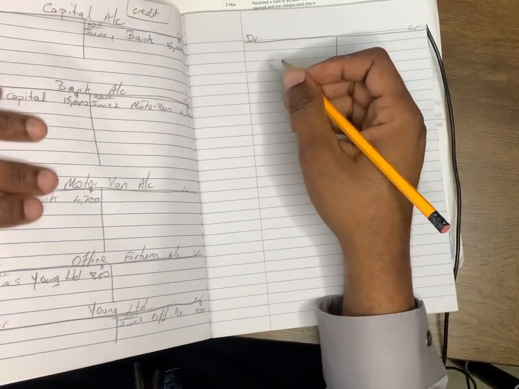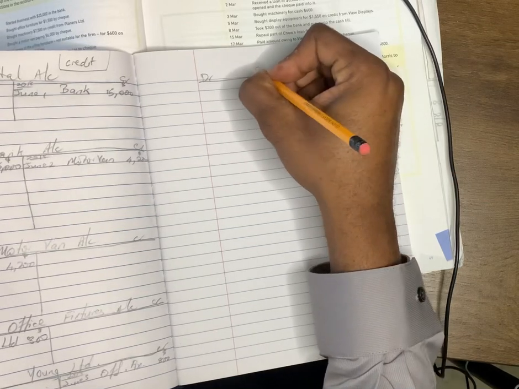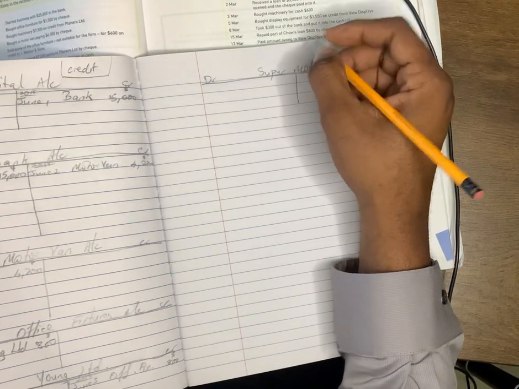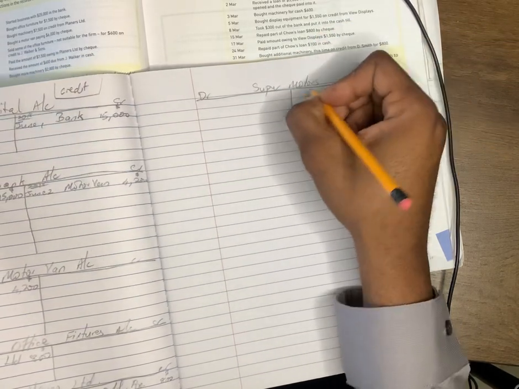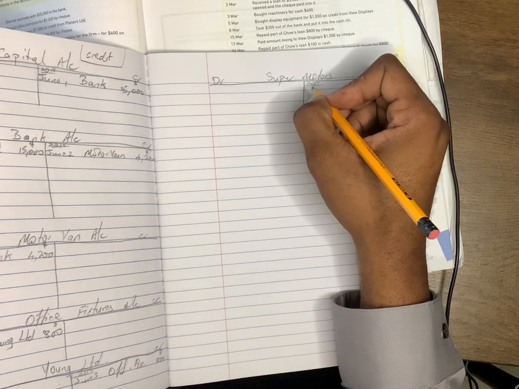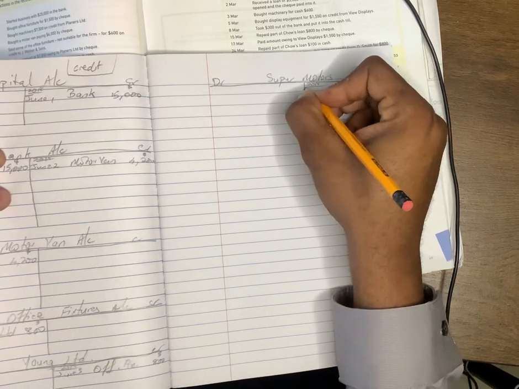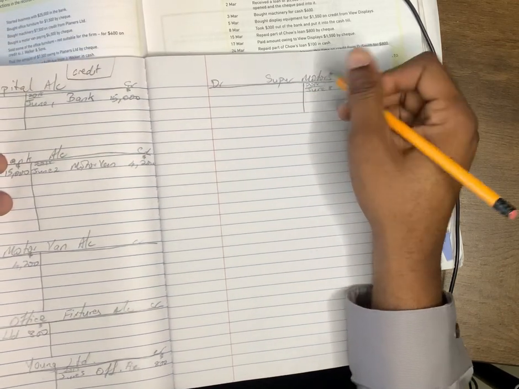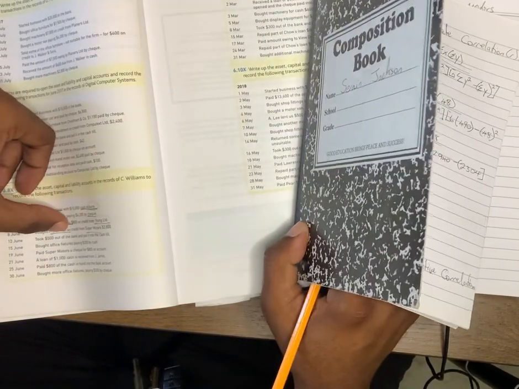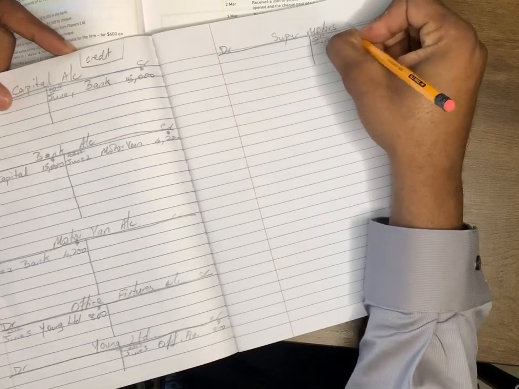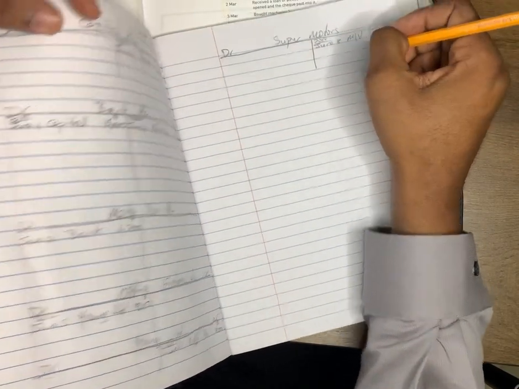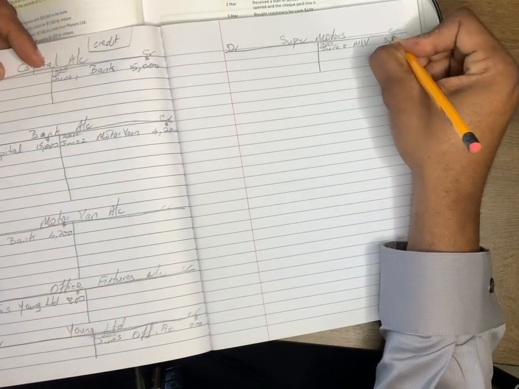Right, so you have Super Motors. Alright, so Super Motors, and it is June 8, and it says that you are buying a motor van. So you're going to have motor van, and the amount is 3,800.